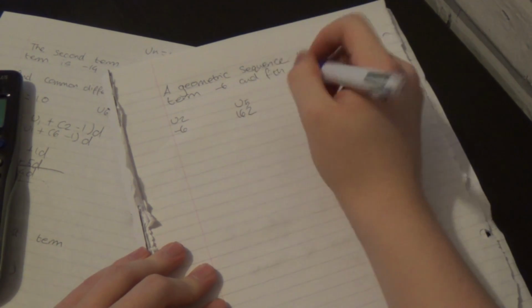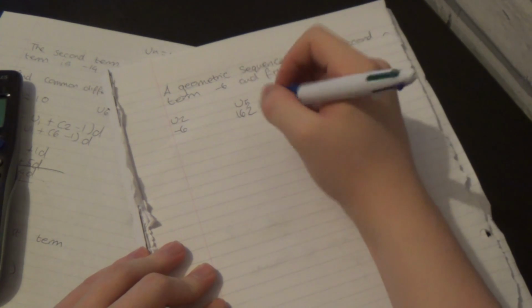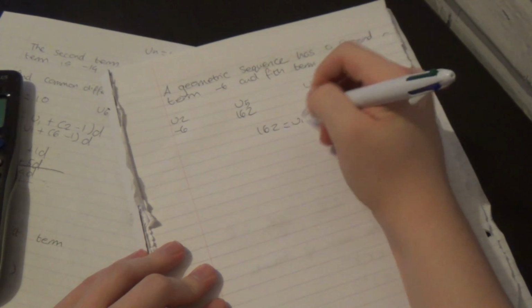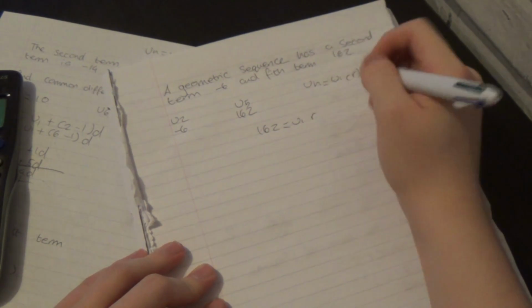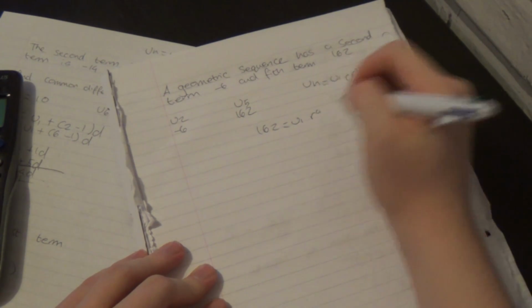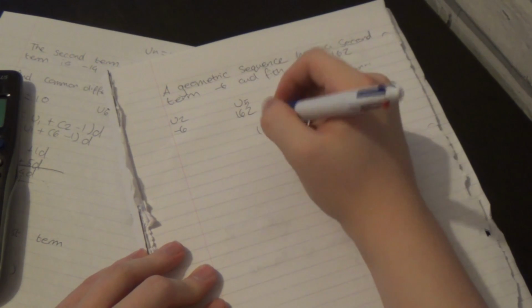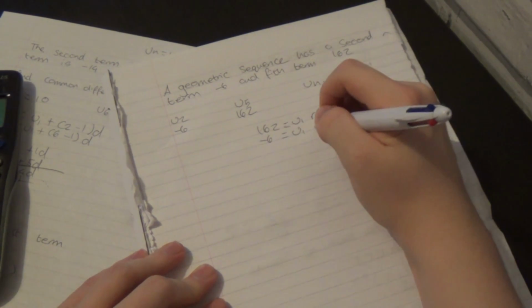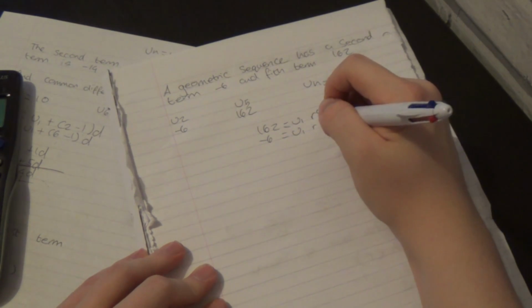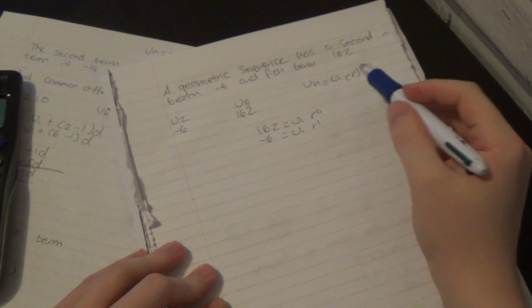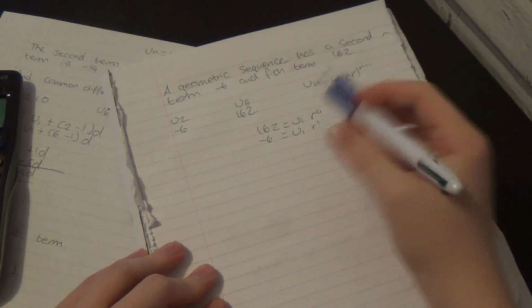So that would give us for u5, 162 is equal to u1, which we do not know yet, r to the power of 5 minus 1, so that would give us 4. Again, with u2, minus 6 equals u1 r to the power of 1, since it's the second term, so that would be 2 minus 1, so therefore we have the 1 over there.